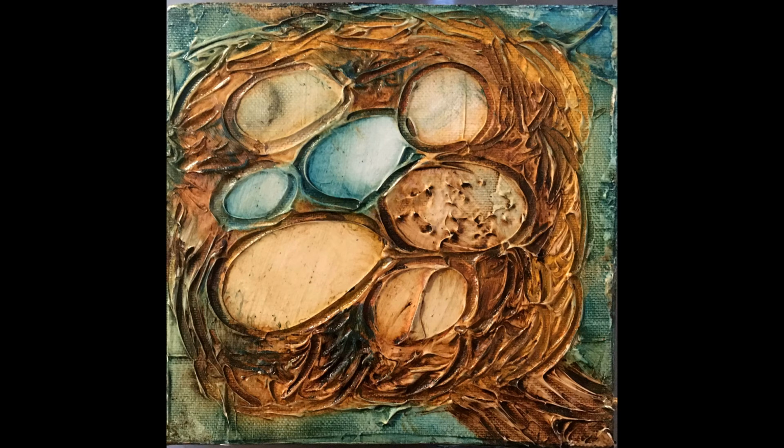And those eggs were all from different birds. They all shared that same nest.